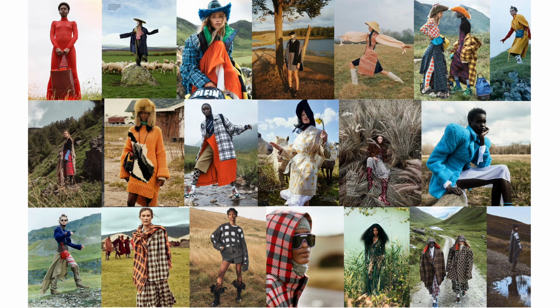Okay, let's run through one more board together and make a list of everything we need to style the shoot. The character instantly jumps out. She's a free spirit with a love for the outdoors and a daring sense of fashion. Shot on location in the countryside with fields, farms, highlands and rivers.